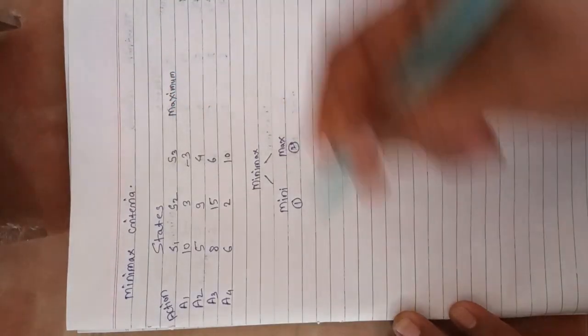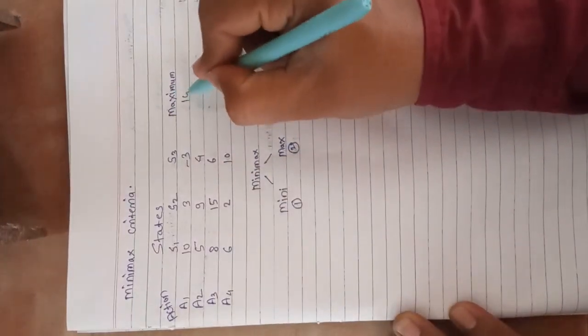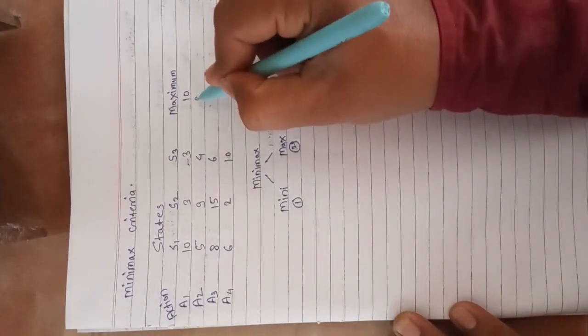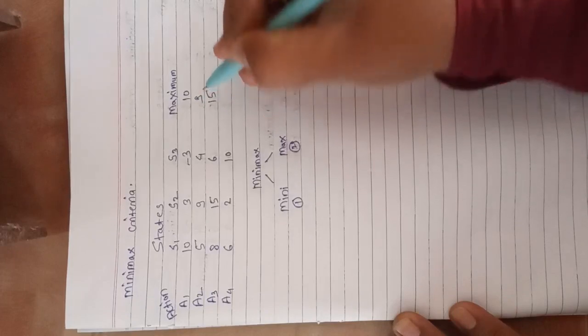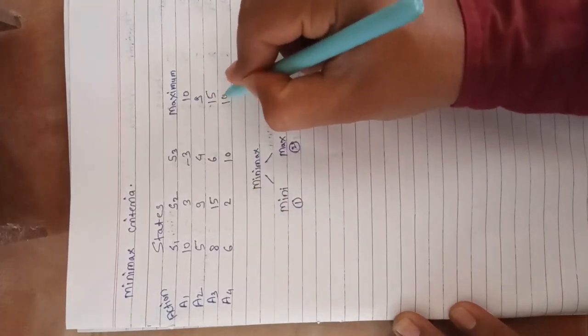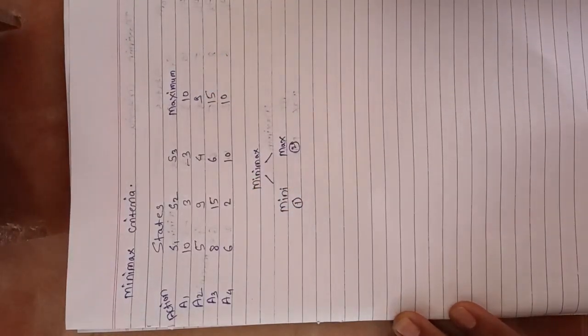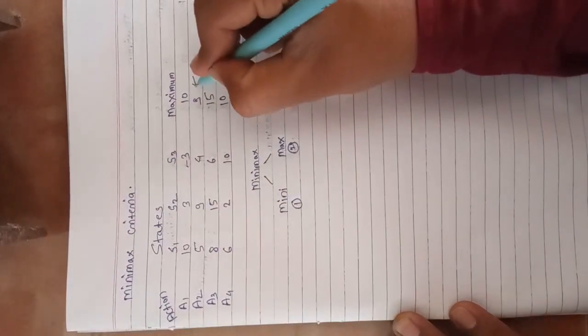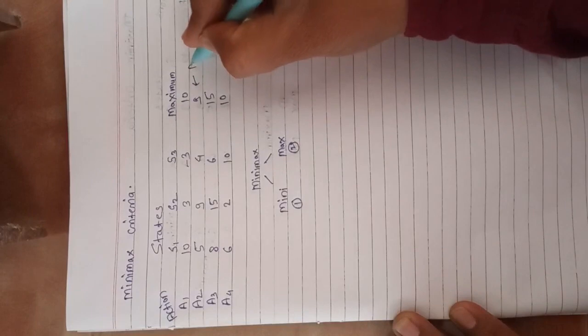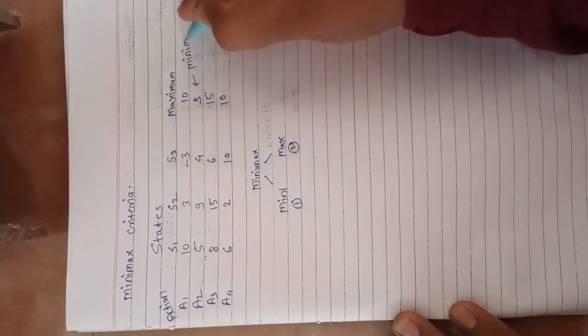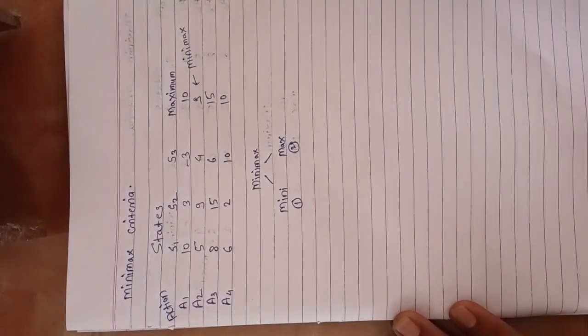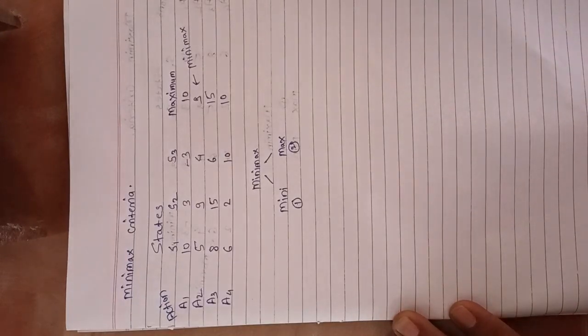First strategy, that is 10, for second 9, for third 15, and for fourth 10. From these we take the minimum, that is 9, which we call the minimax. Therefore, according to minimax criteria, A2 strategy is the optimal strategy.